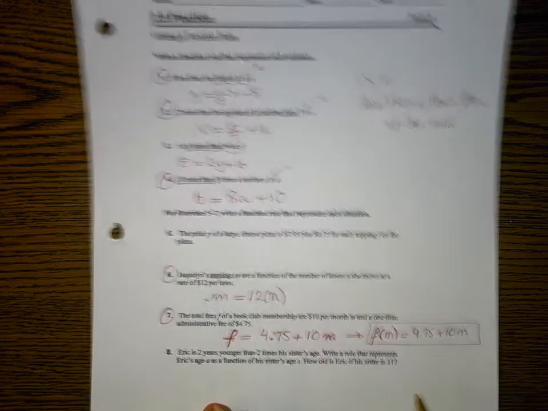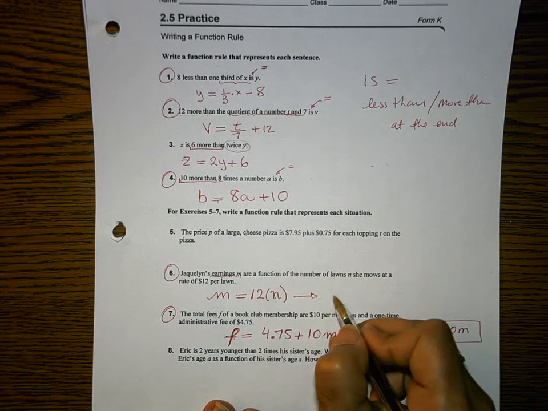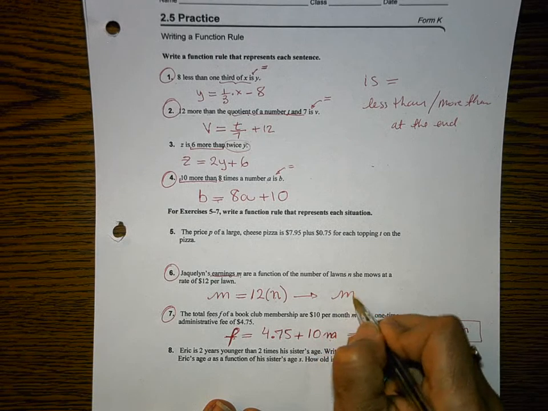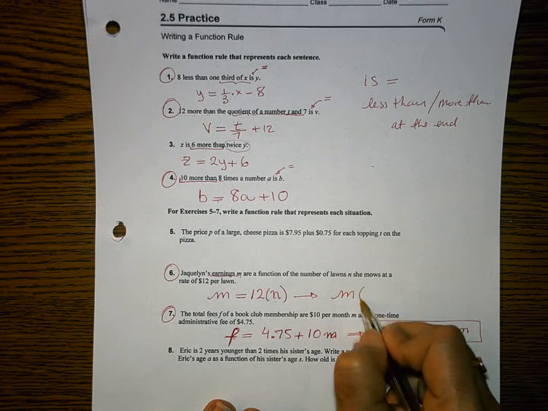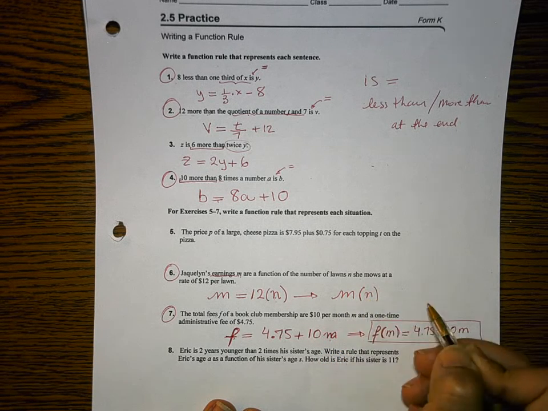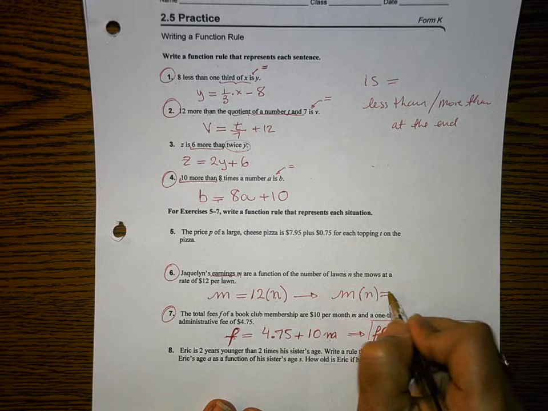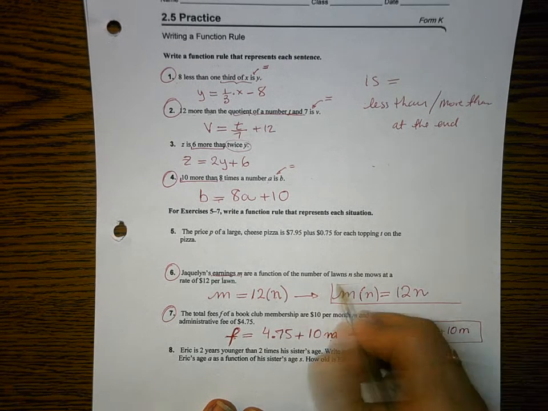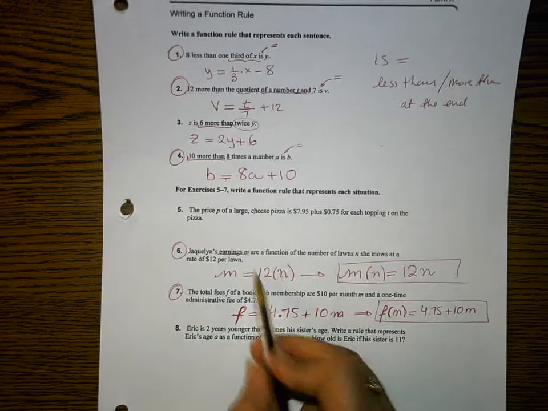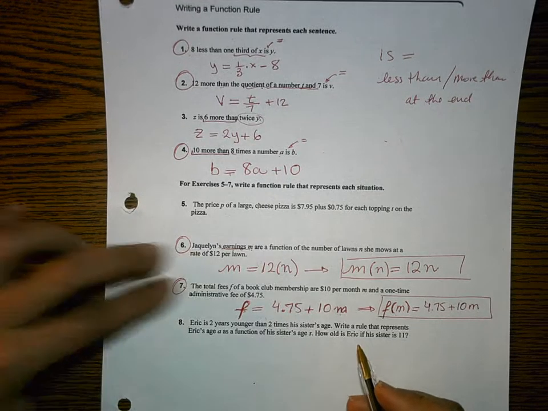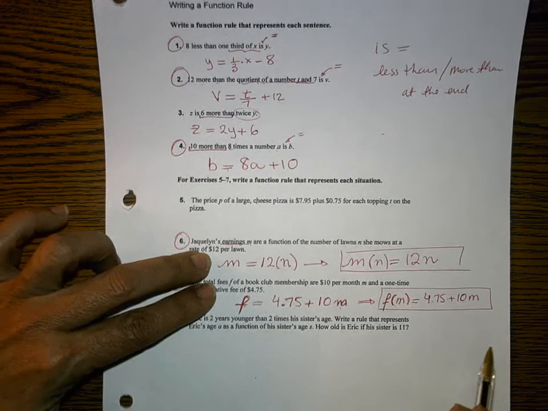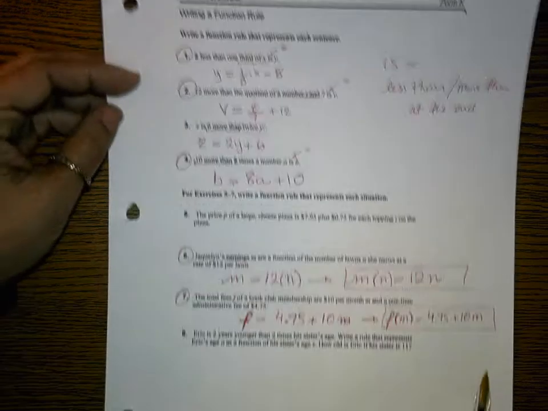The same thing with Jacqueline's situation here. I don't like the letters that they're using, but it would be M, her earnings, is going to depend on N, how many lawns she mows, and that's going to equal 12 times N. Okay, so that would be a better way of writing, but I would accept this as well because that's how we're taking baby steps to be able to write it this way. Okay? So I hope this can help you.